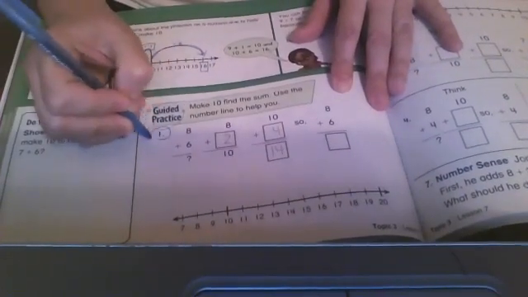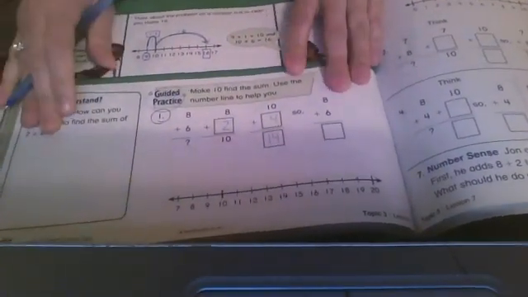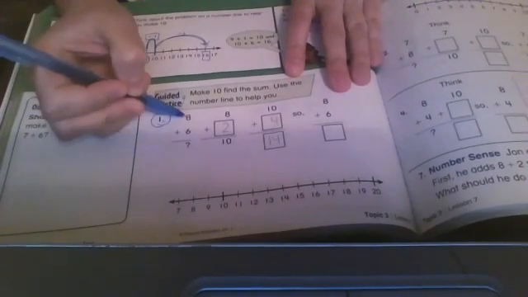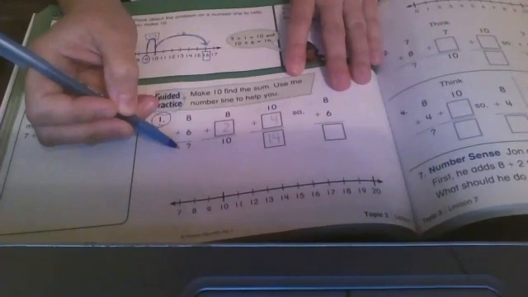We're going to look at number 1. I'm going to be using a pencil to jump on my number line in case I need to do some erasing as I go. Okay, so my equation that they're giving me is 8 plus 6. That's what I need to solve for.